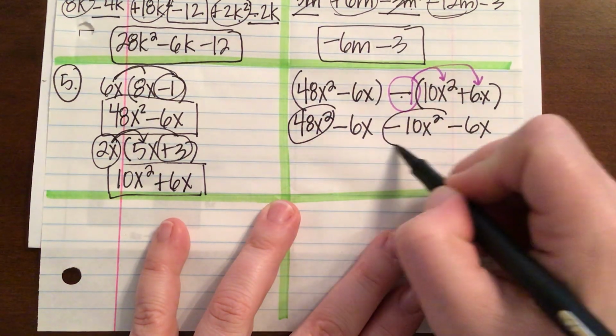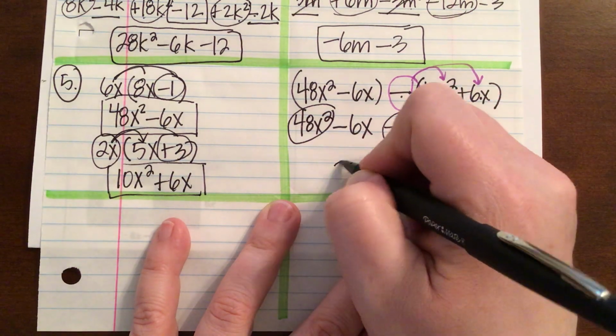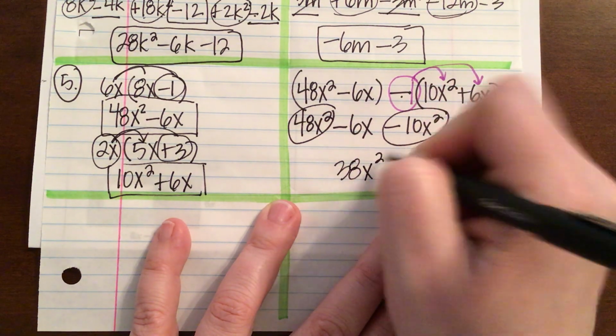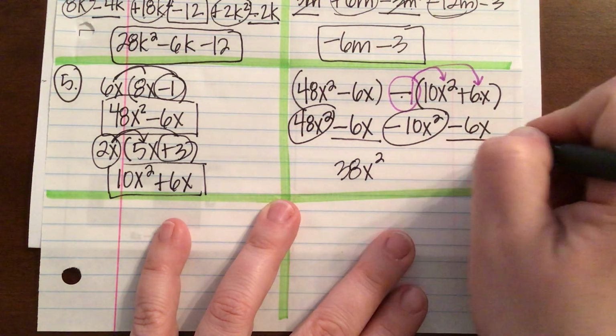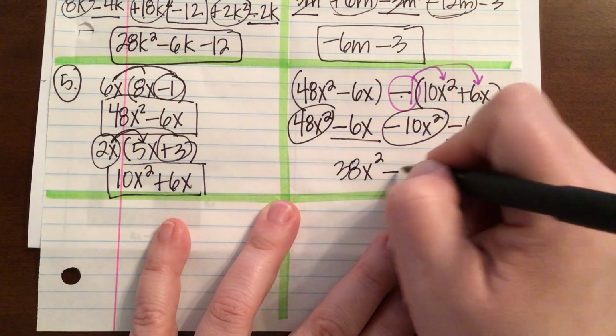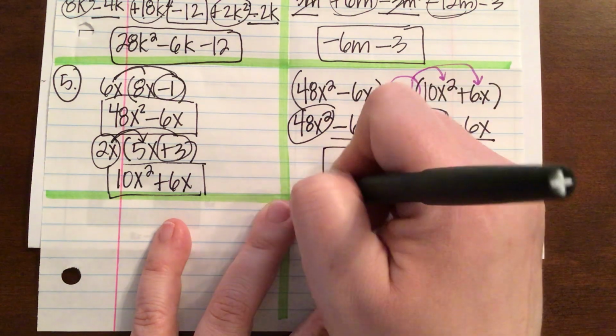48x squared minus 10x squared is 38x squared. Negative 6x minus 6x is negative 12x.